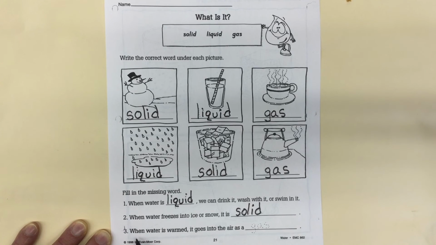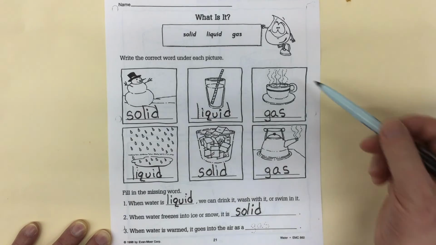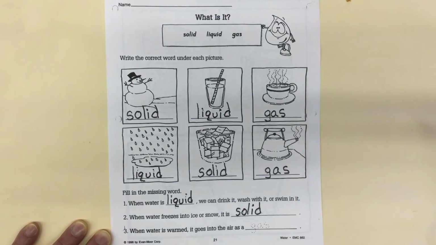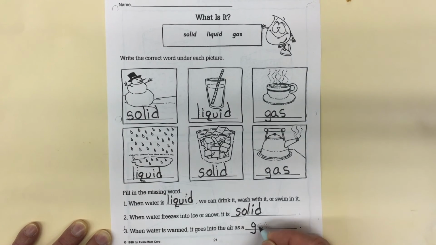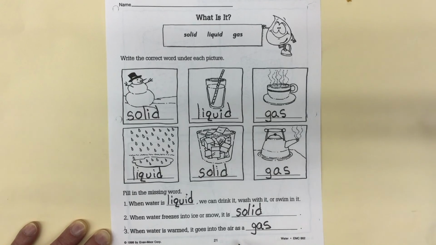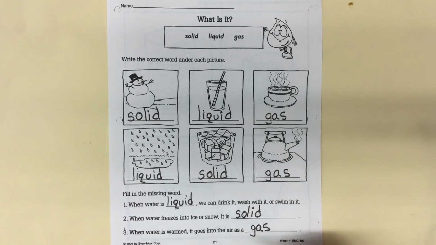Number 3, when water is warmed, it goes into the air as a blank. Think of these pictures. Think of evaporation. If you said gas, you'd be correct. When water is warmed, it goes into the air as gas. And that's what is it? Solid, liquid, or gas?